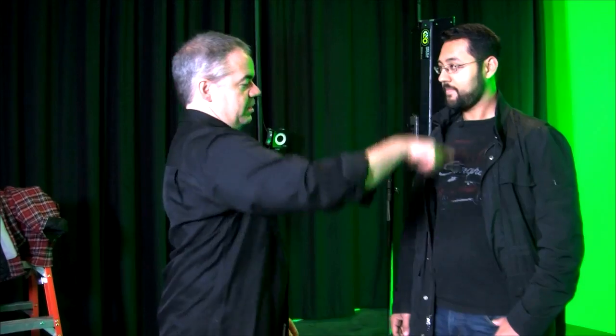The inside part, this whole inside part, that's easy. The outside part is easy. Garbage mat, and you're done. The hard part is the hairs, the little fine, you know, that's where you get a great key or not a great key. It's dealing with all the little fine details and spill.